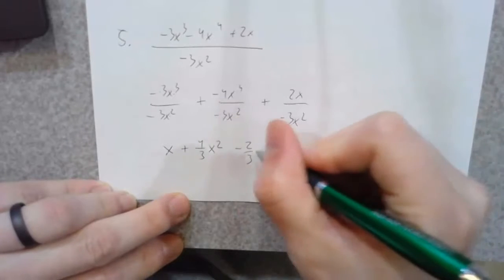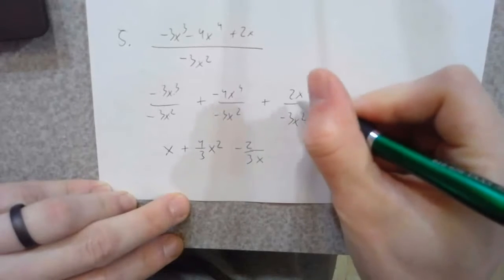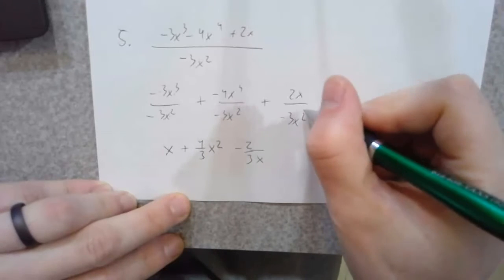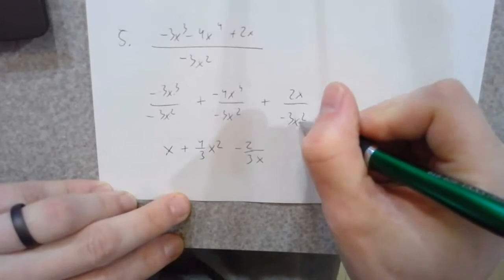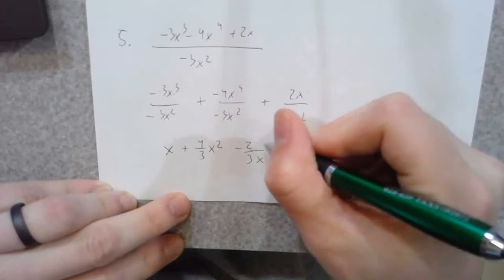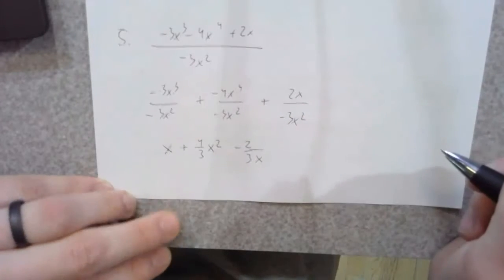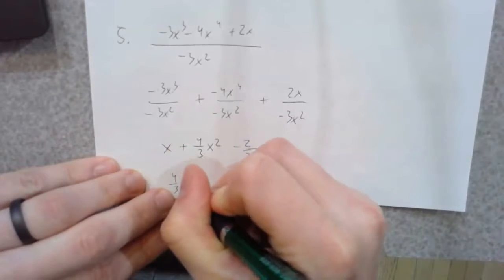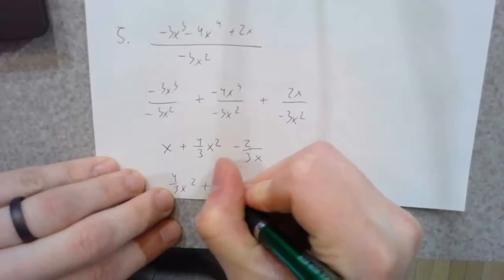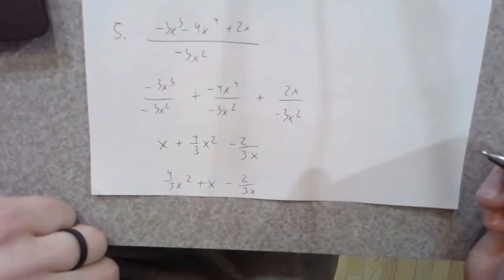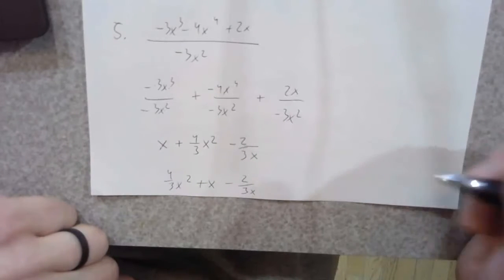But then this would be an x on the bottom, because you could subtract the exponents and get x to the minus 1, or just leave it where it is. X squared minus x to the first is x, leave it on the bottom. And you might want to reorder these to write 4/3 x squared plus x minus 2/3 x, with the x on the bottom.